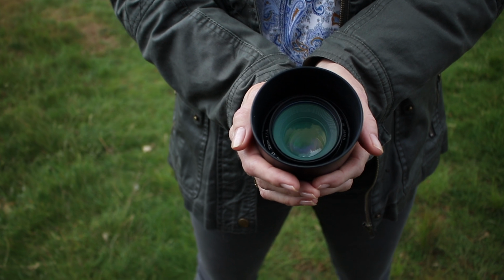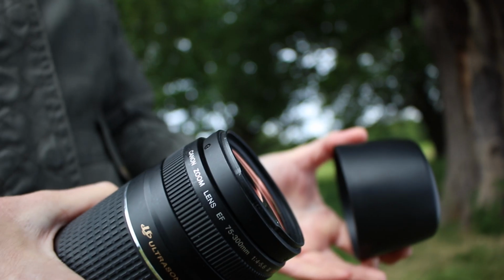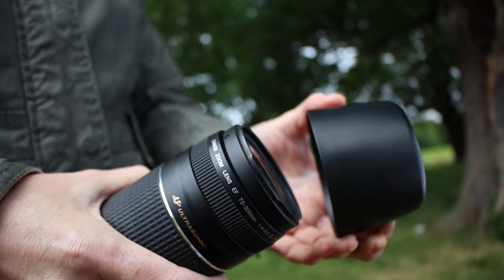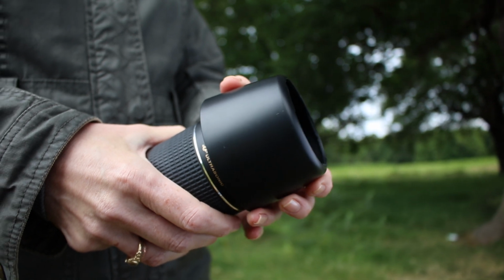What about longevity? How durable are these lenses? So neither of them have weather sealing, which means that you need to be a bit careful with how you store them and how you protect them when they're being carried around.